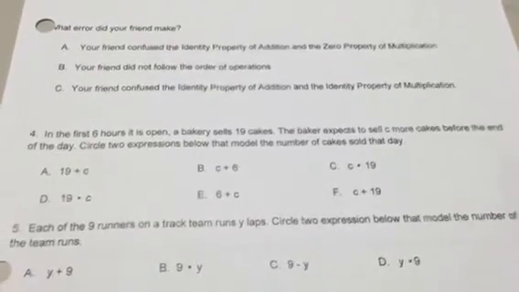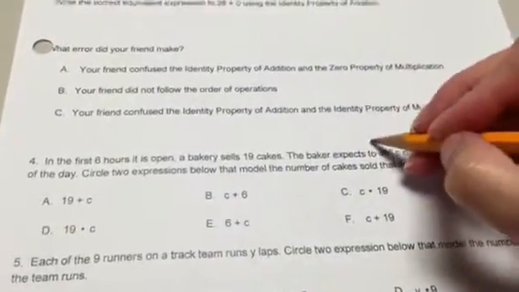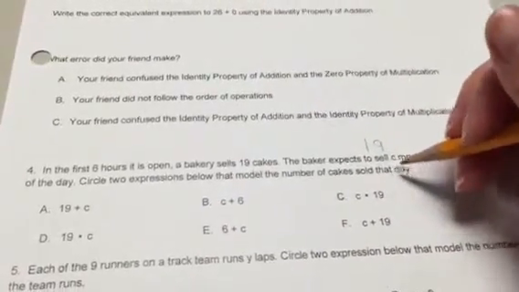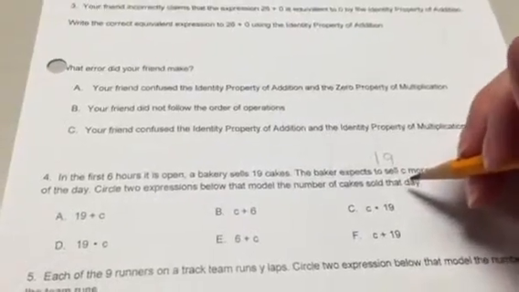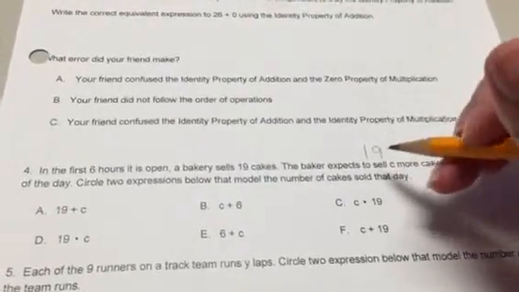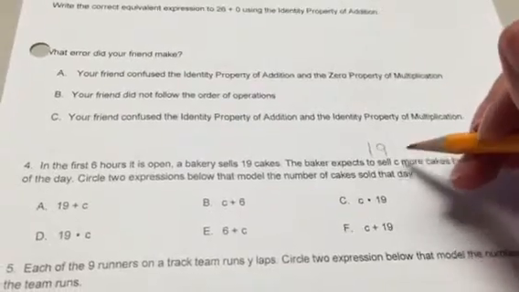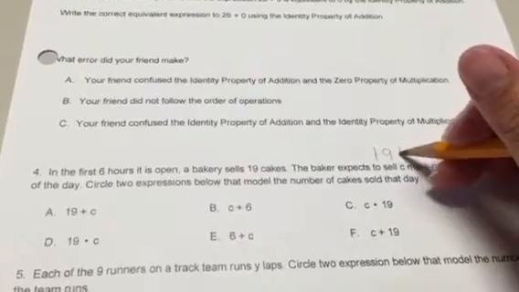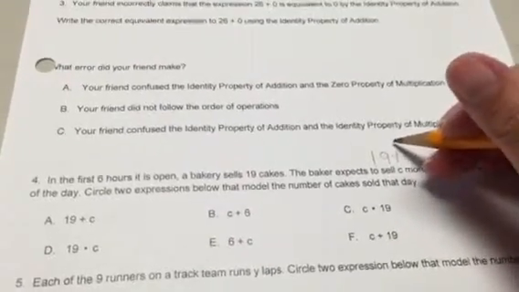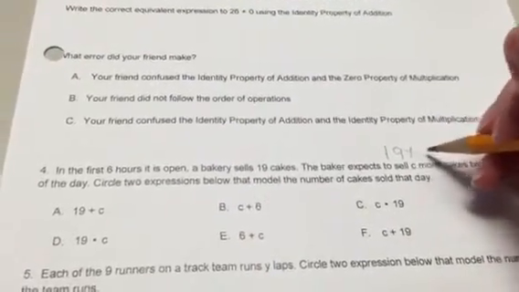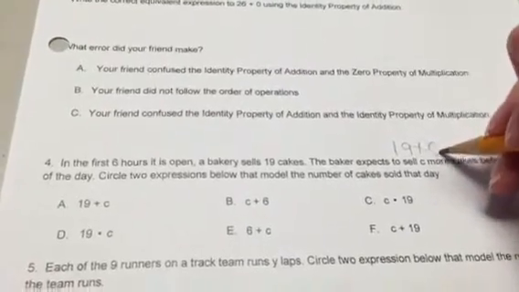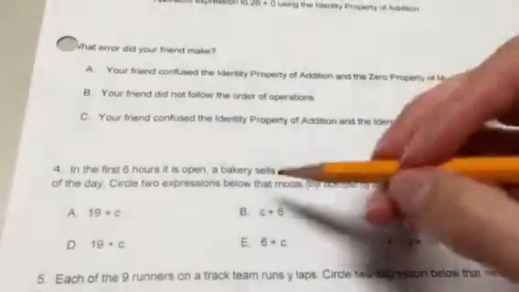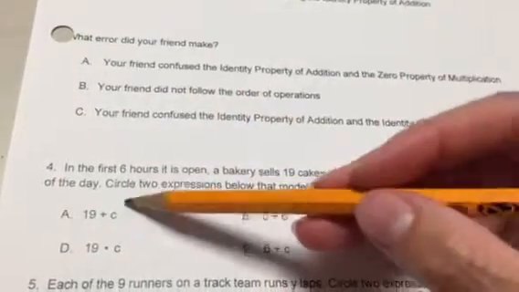So he's already sold 19, so that's going to be our starting value. And he's expecting to sell C more. Well, we use C in an algebraic expression because we don't know that value. So if it's C more, more tells me that the operation is adding. So I have 19 plus C, however many more he's going to sell that day. Now, 19 plus C is right here, choice A.